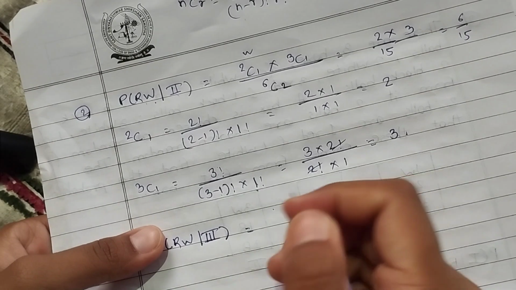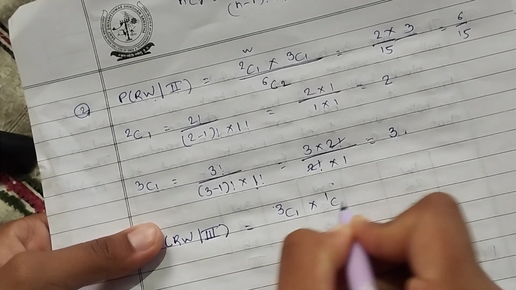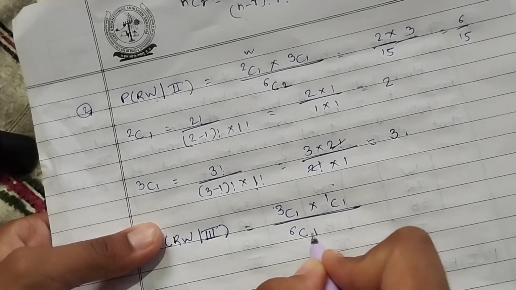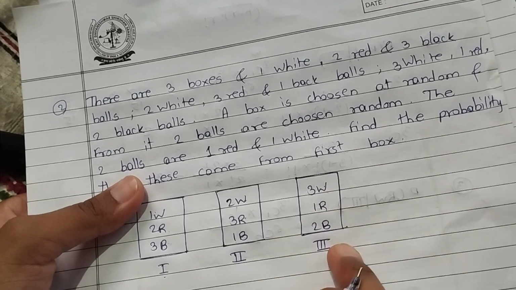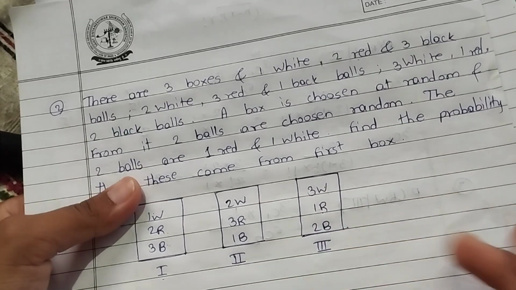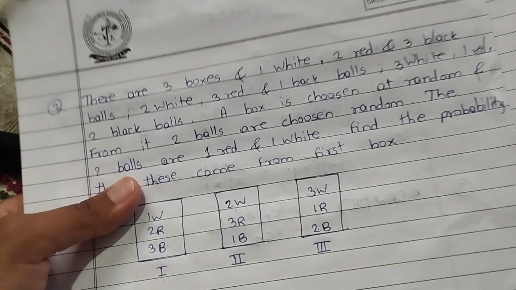So 3C1 into 1C1 divided by the total of 6 balls, and we select 2. Here total 6, we put 3 out of 1, 1 out of 1, and total 6. 3 plus 1 is 4, plus 2 is 6.